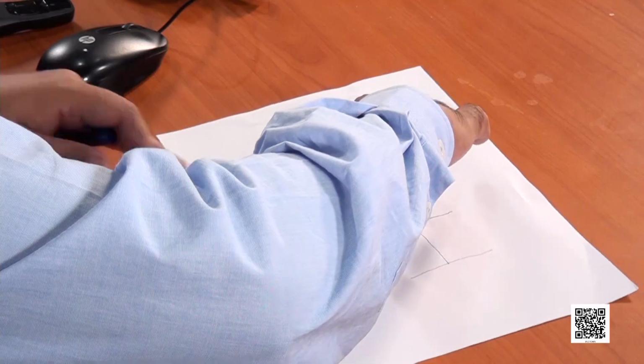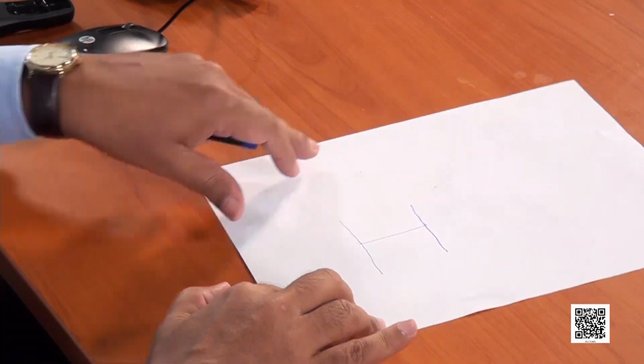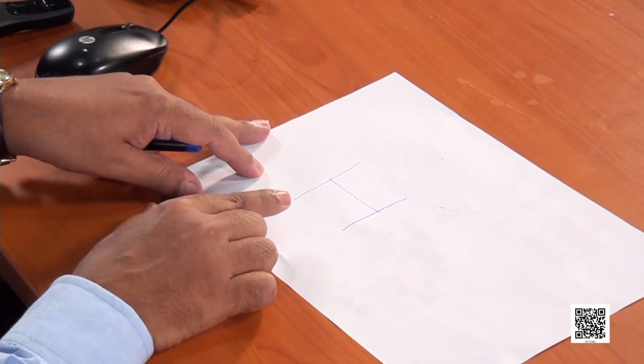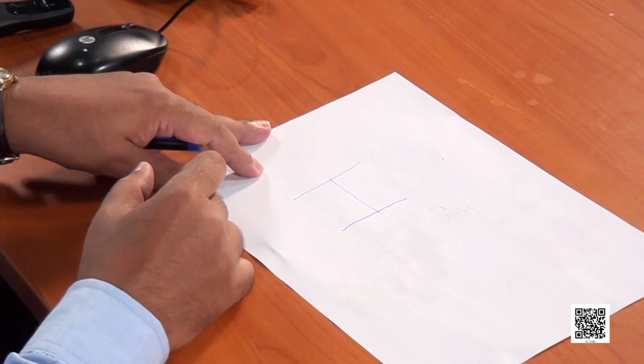If I make a half a turn, see here, I am making a half a turn. Am I getting H? Yes, I am getting H. So H on half a turn looks same. Similarly, you can take example of I, O, X, Z, you can get similar look. So on half a turn, these letters look same. Similarly, you can find out for B, C and other letters.